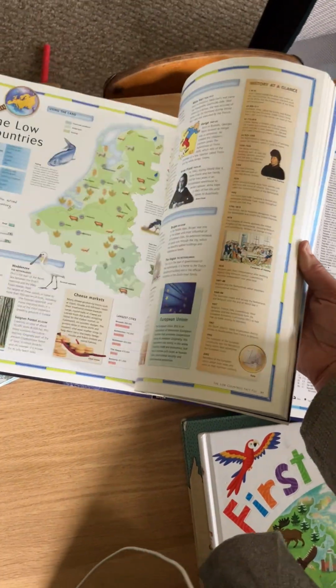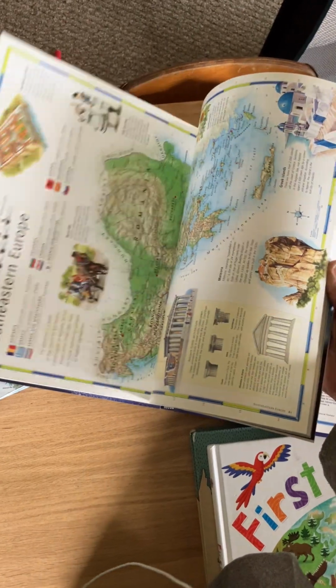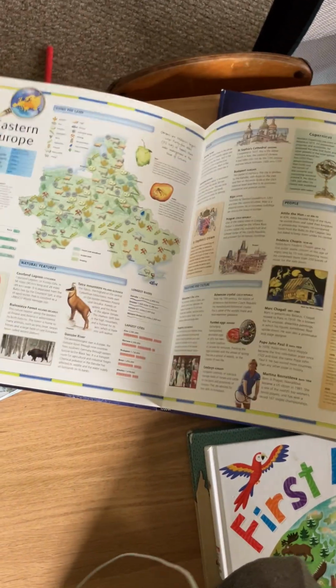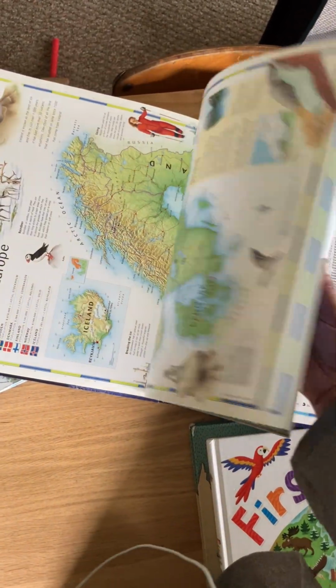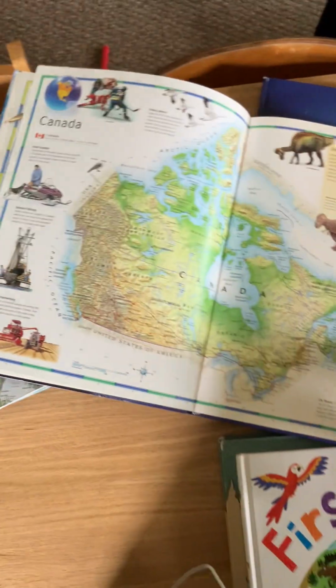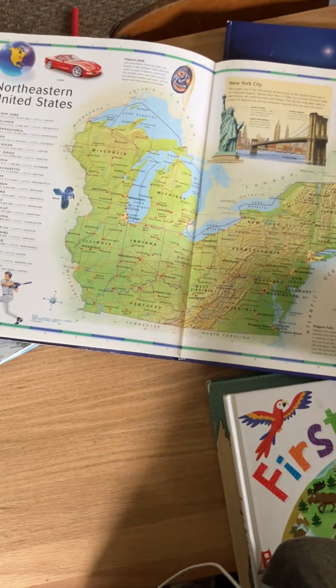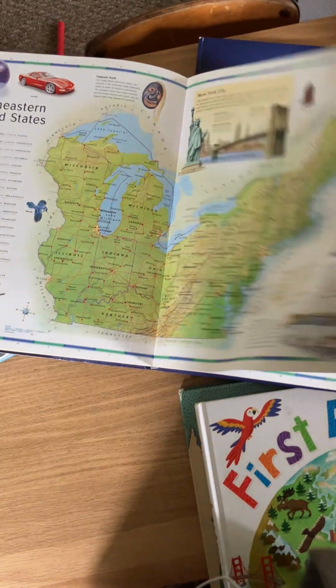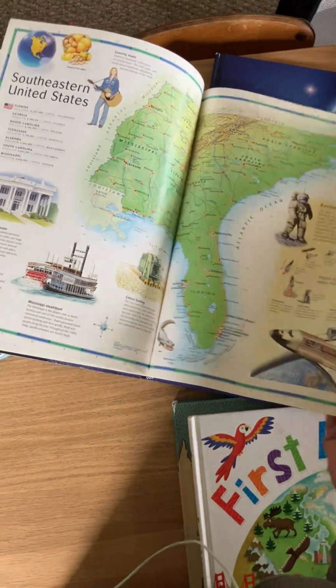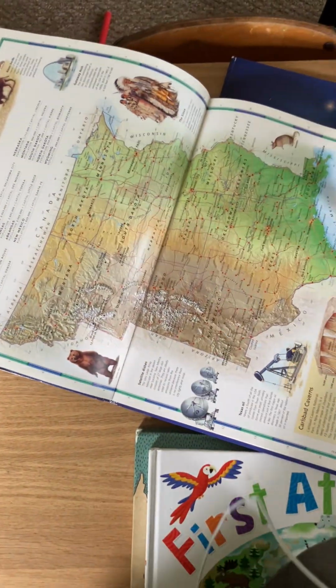Okay, so there's Europe. You can see how all the different things are included in that. North America. Okay, so there's Canada. It's a 2-page spread for the actual, and then northeastern United States, southeastern United States, central United States.